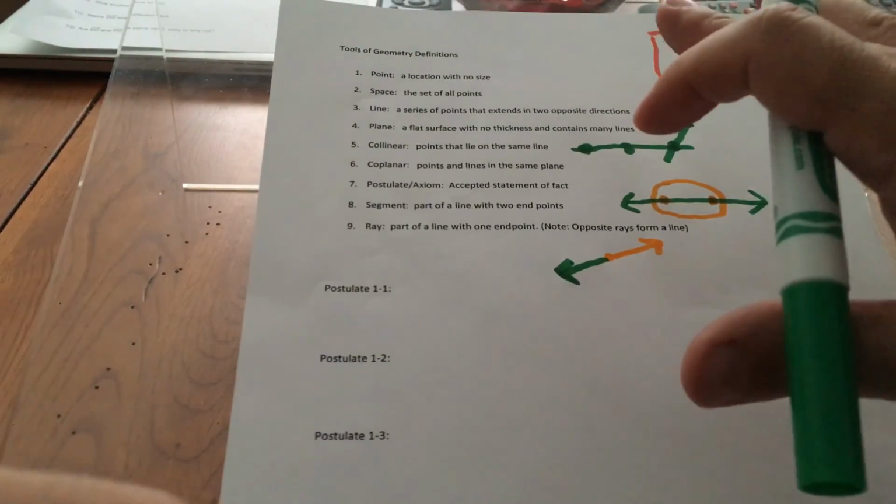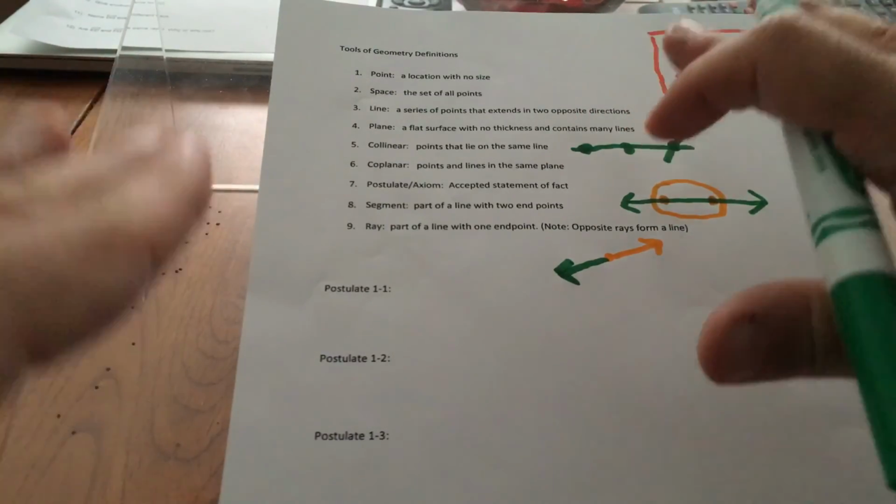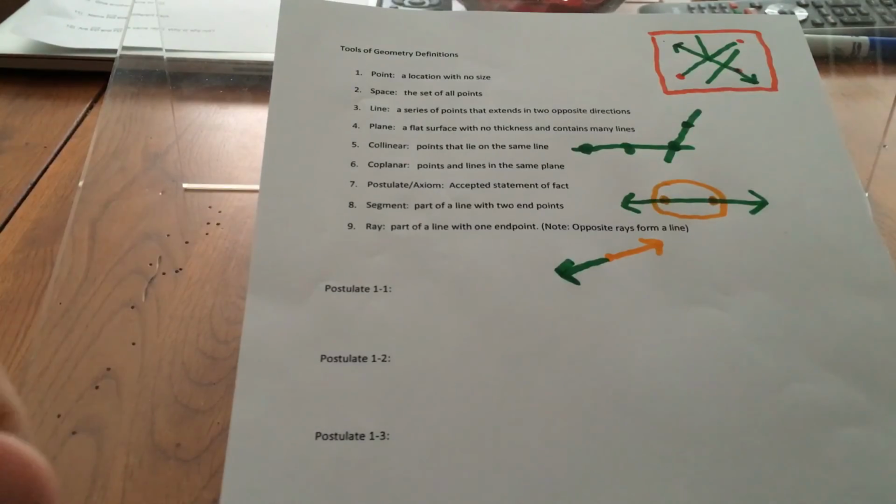Those are just some definitions to play around with. Take some time to study them and learn them. Those are very important for geometry. And in the next video, we'll talk about the postulates.